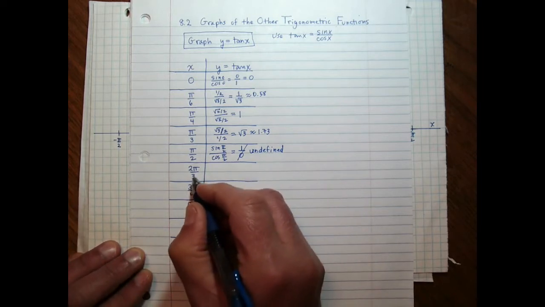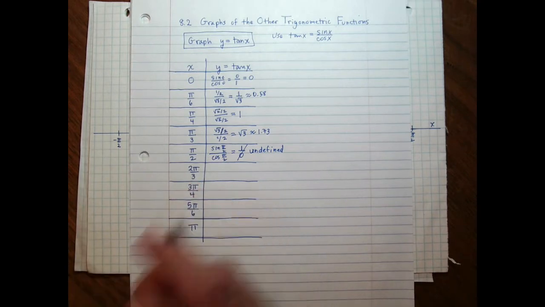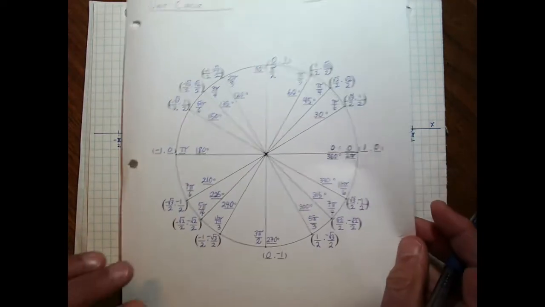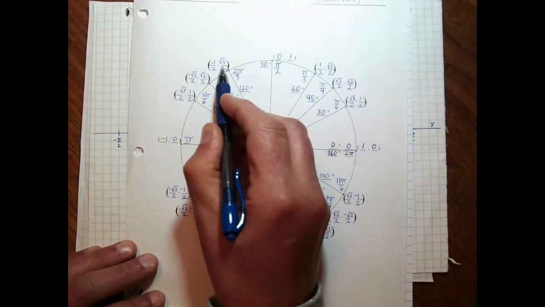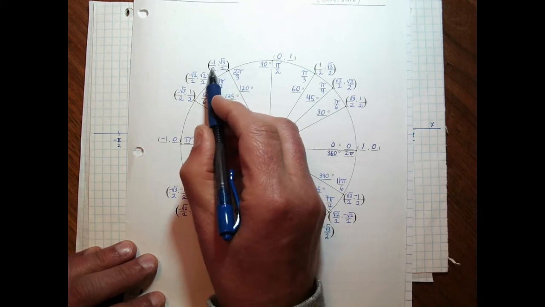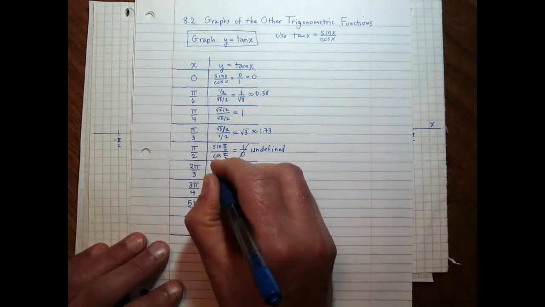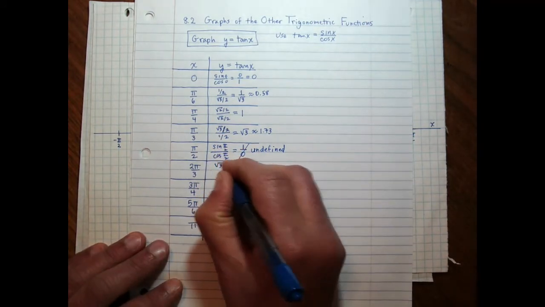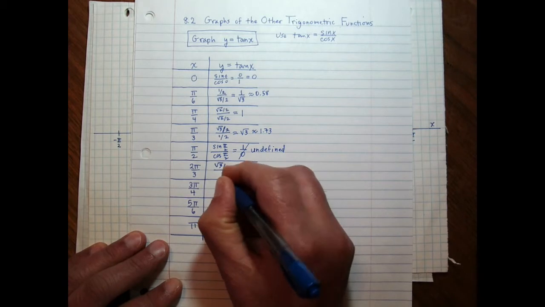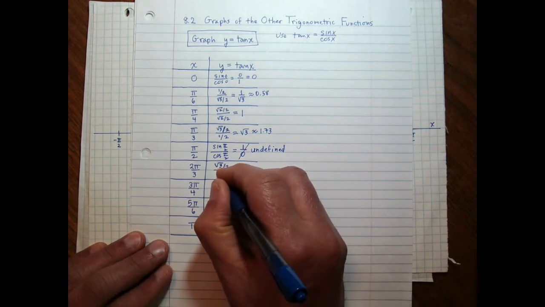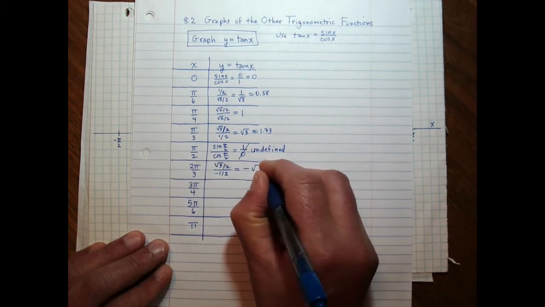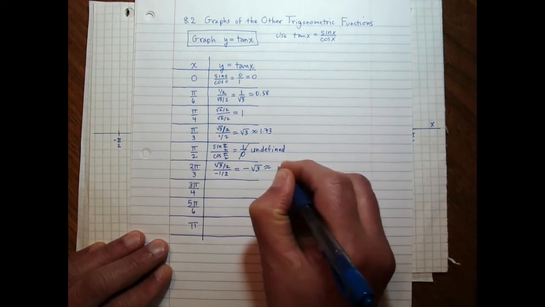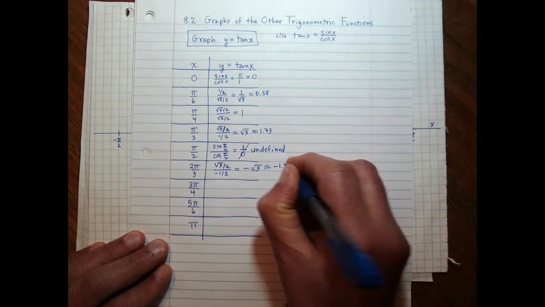Now, as I continue on to 2 pi over 3, I'm just going to pull out my unit circle to help me think about where we're at here at 2 pi over 3. Remember, sine values are positive, cosine values are negative, right? So the sine of 2 pi over 3 is square root of 3 over 2. But the cosine of 2 pi over 3 is negative a half. So when I divide, I'm going to get a negative number. I get negative square root of 3. So that's about negative 1.73.